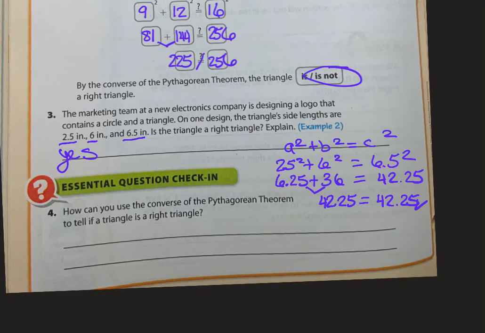Okay. And then if we explain, this is what we're going to say is our explanation. 2.5 squared plus 6 squared equals 6.5 squared, because 42.25 equals 42.25. So it is a right triangle.